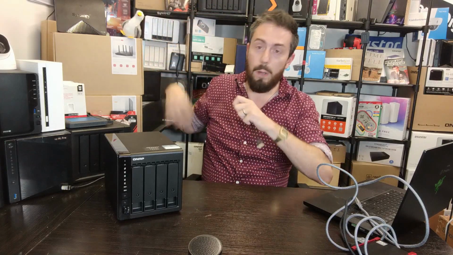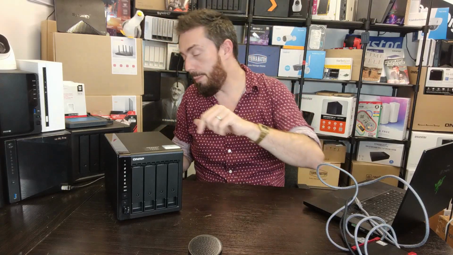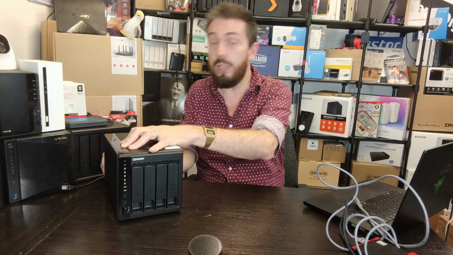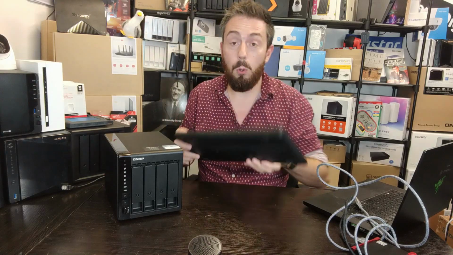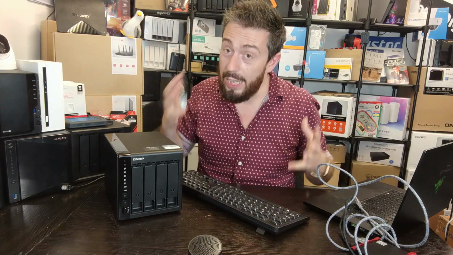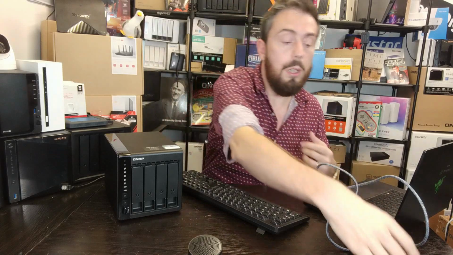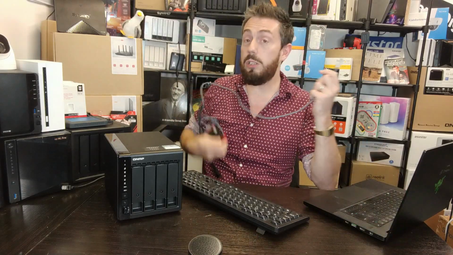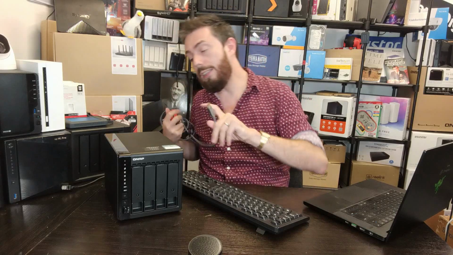And again, almost certainly you've got a QNAP with at least one USB 2 port, so you might as well use one of those and have that connected there. Have your keyboard ready, and then you need your monitor. Again, as mentioned, I'm not using a monitor, I'm using a capture card here, but just make sure you've got a monitor that you're utilizing.